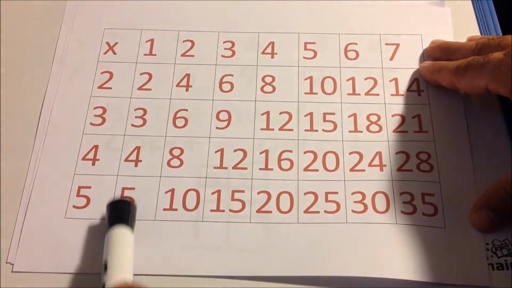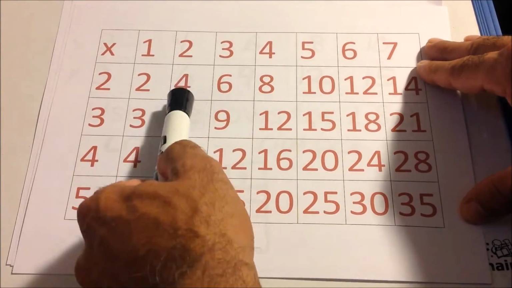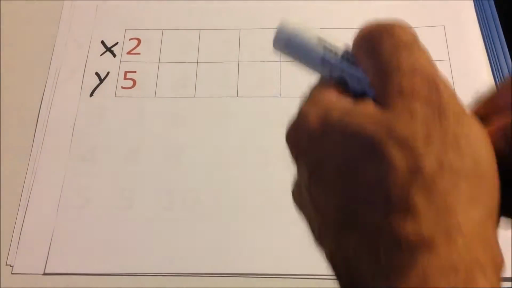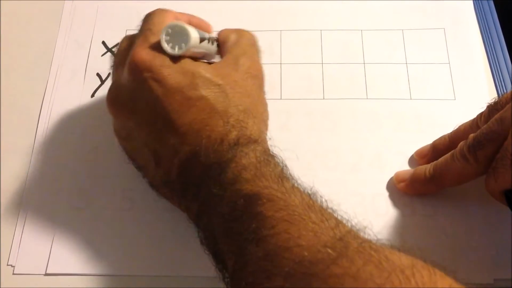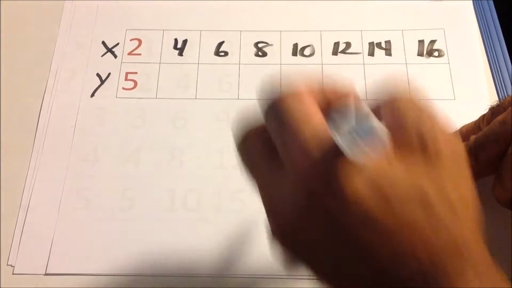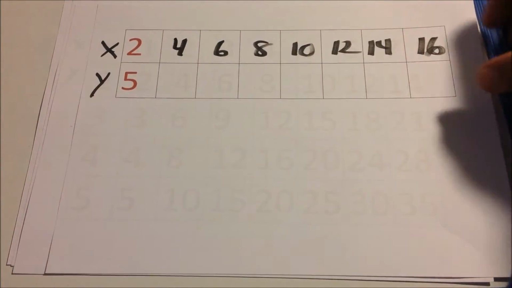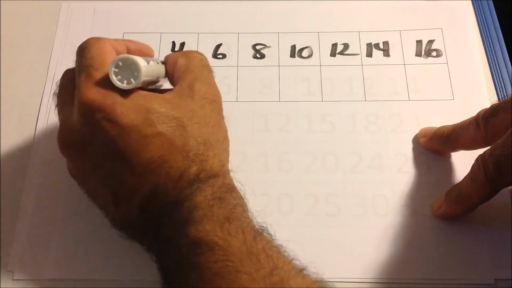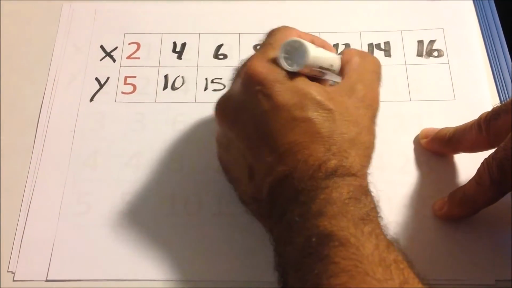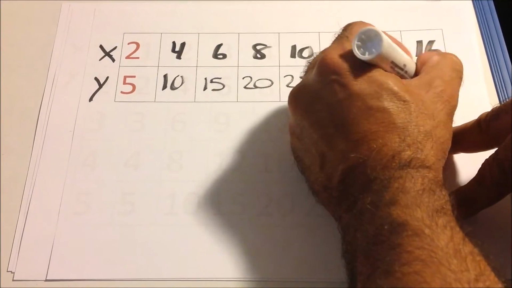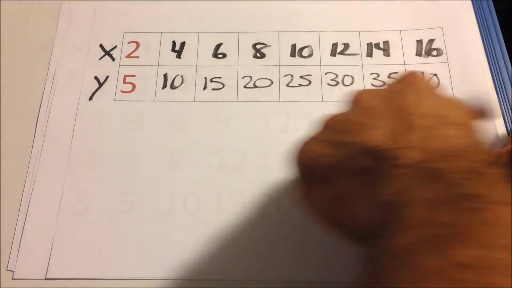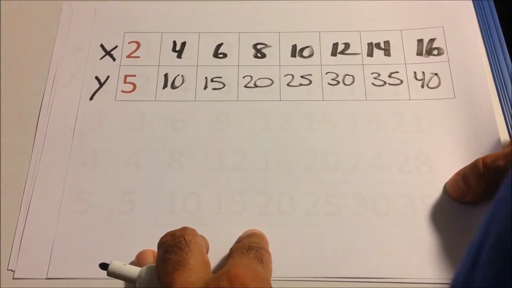You don't have to begin at the 1. You can start at the next number. So here we have 4, 6, 8, 10, 12, 14. You can add another. And you know it's just going up by 2. And you know the 5 is going up by 5. So here we have equivalent ratios.